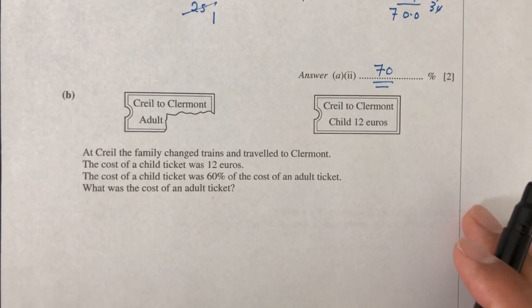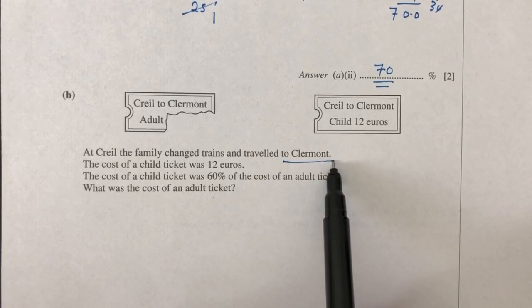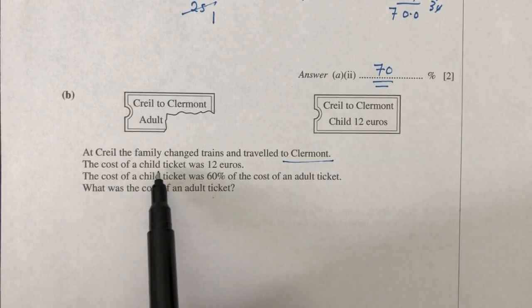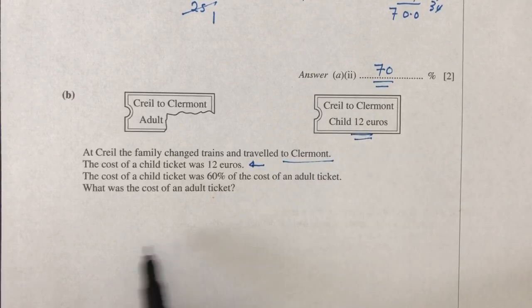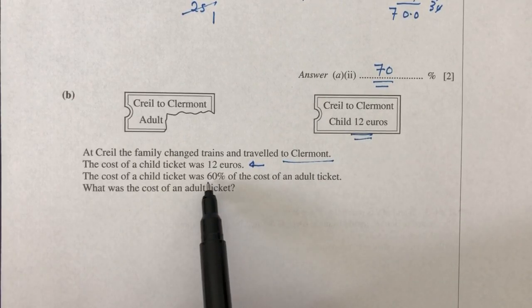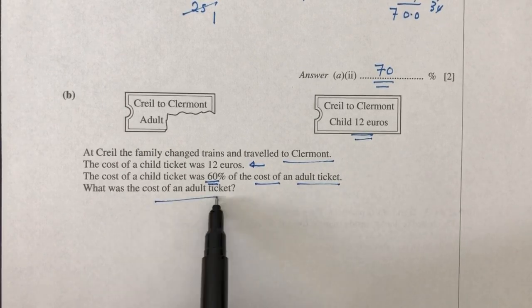Now for part B, at Creil the family changed trains and traveled to Clermont. The cost of a child ticket was 12 euros. The cost of a child ticket was 60% the cost of an adult ticket. What is the cost of an adult ticket?